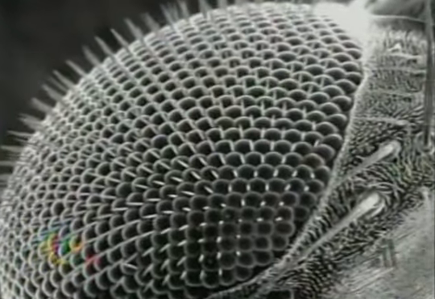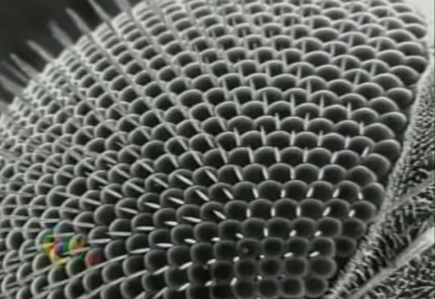To think that the same genes are controlling the same processes are controlling the way a fly's eye develops, the way a fly's antennae develop, and the way your limbs develop, the way your eyes develop, the way your brain develops, it's utterly mind-boggling.